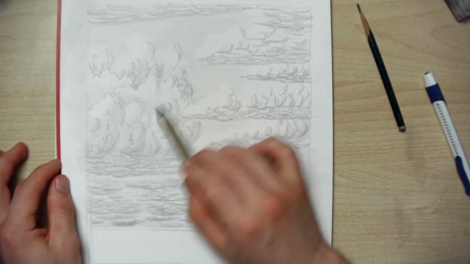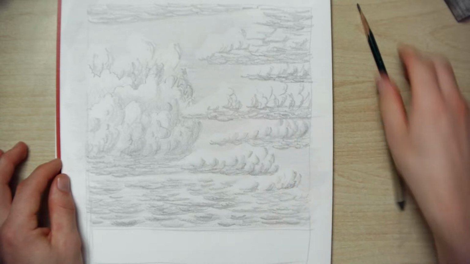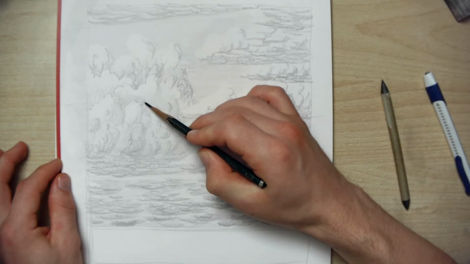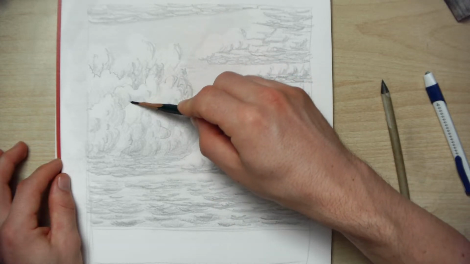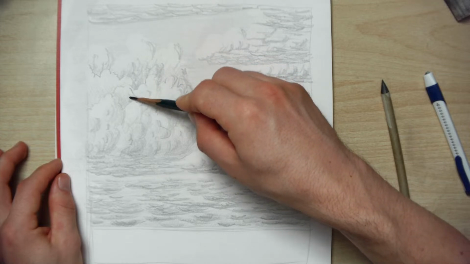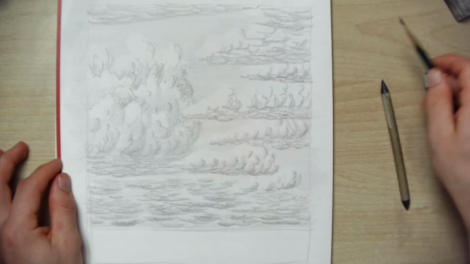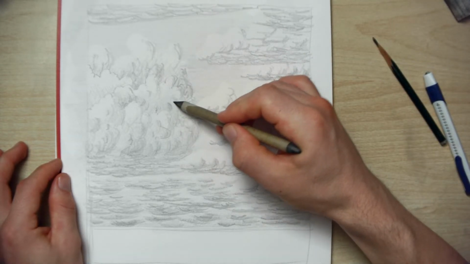The next layer up here, let's work with that, and that looks very detailless, so let me go in there and add a couple more volumes. Maybe like this, just a few.